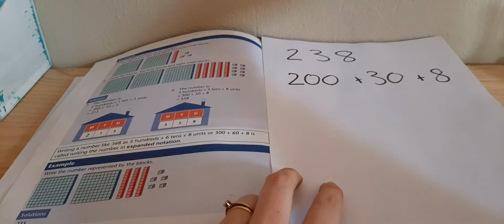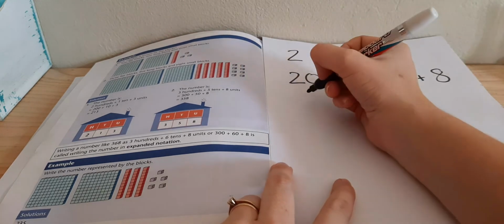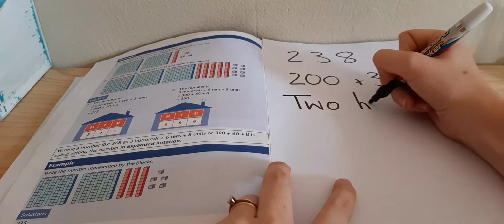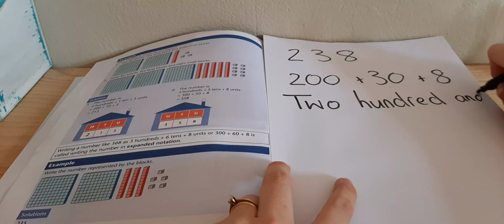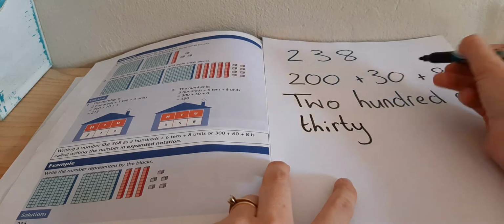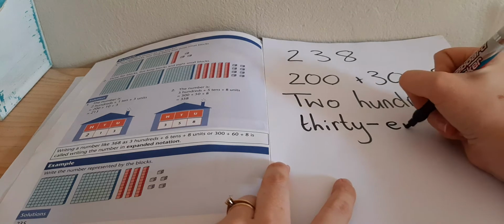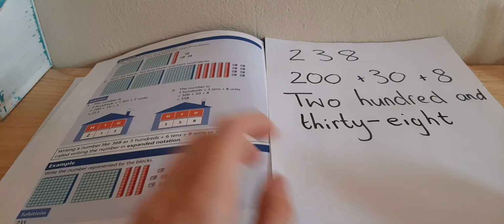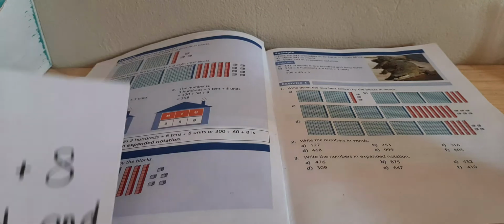If you were asked to write it in the word form, you would have to write out each of these as its words. So it would be 200 and 30. And remember, between these two, you always use a little dash, and you have got 8. 238. Okay.